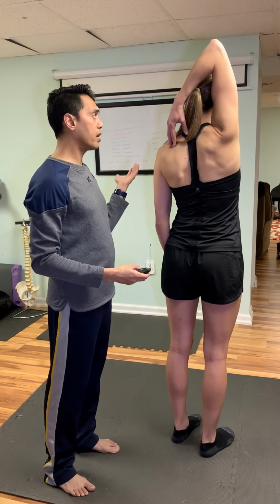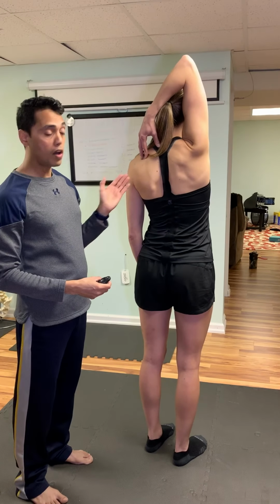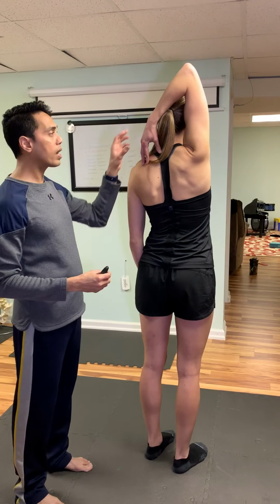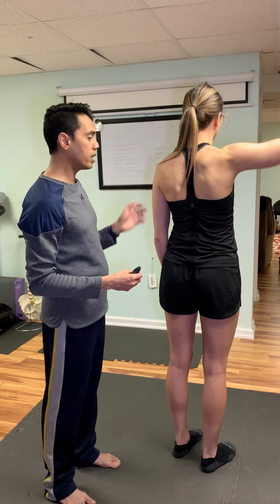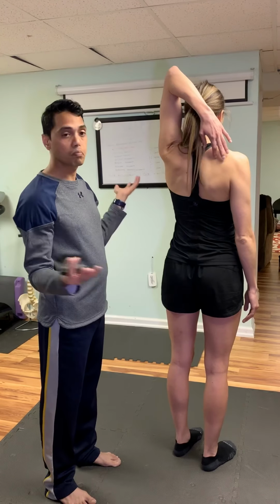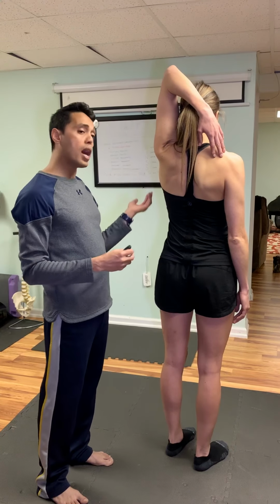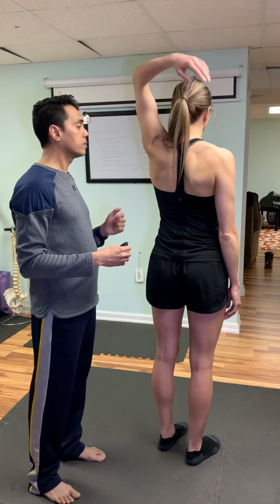Is there any pain with that? Feel stretch. Stretch is not pain. So I would consider this functional and non-painful. I would ask her to do the same thing on the other side to look, what are the differences? Is she able to make it? Perfect, no problem. So this would be considered functional, non-painful if there's no pain to it.